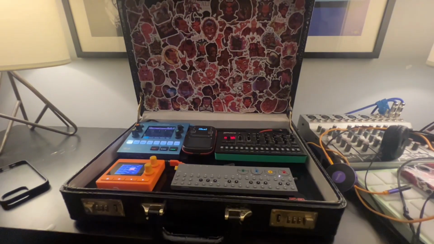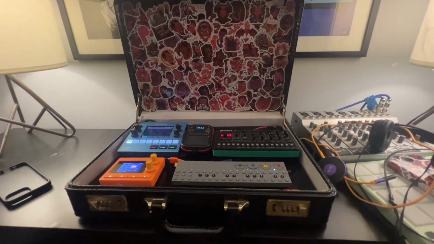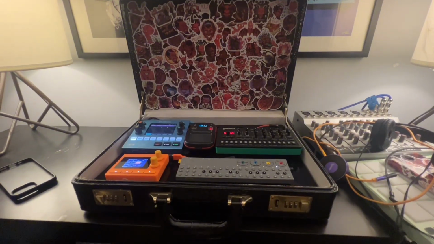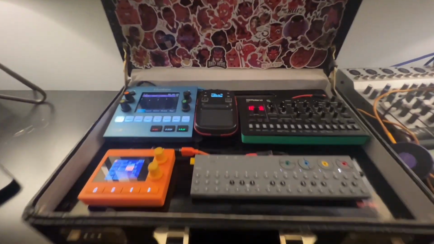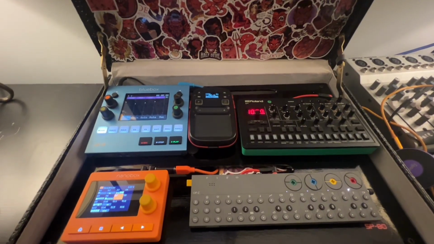Cool, so there it is. This is my portable disco in a box, fully battery powered, ready to go. Nice and clean, easy to use.